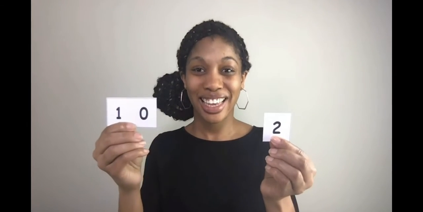In the number 12, we have 1 10 and 2 extra ones. 1 10 and 2 extra ones make the number 12. 1 10 and 2 ones. 8 and 4.